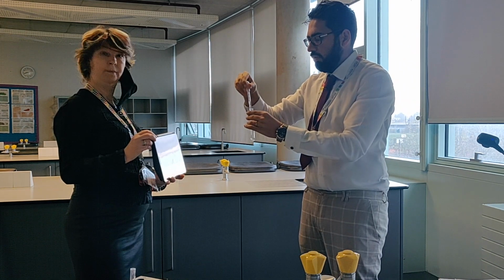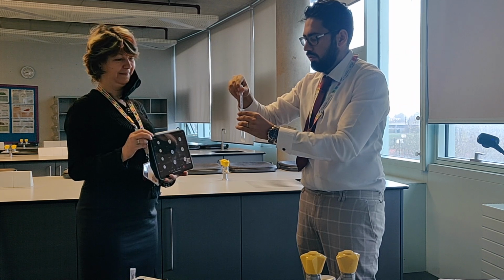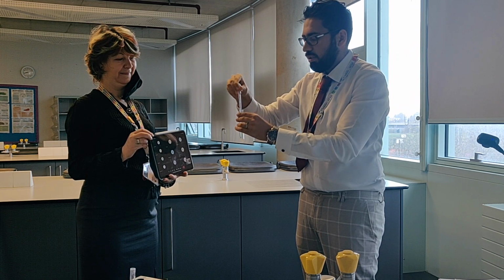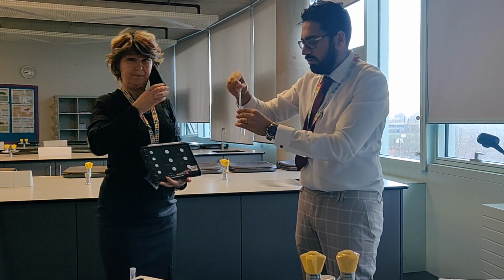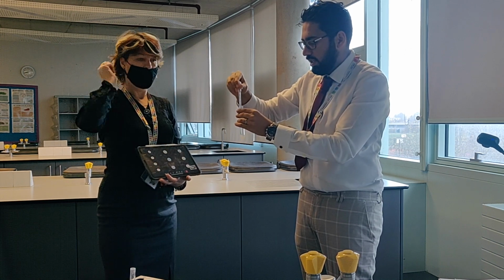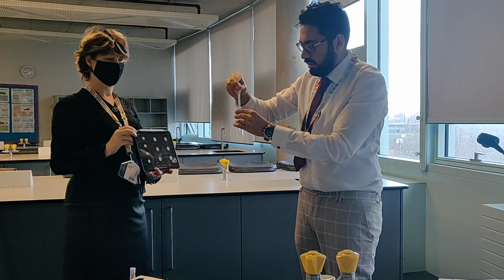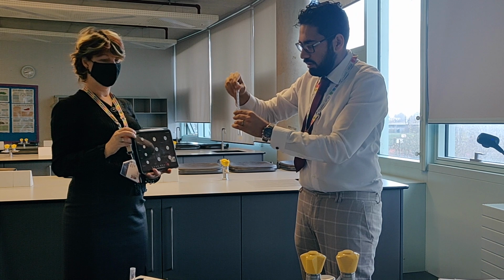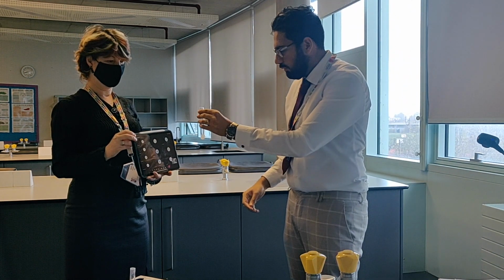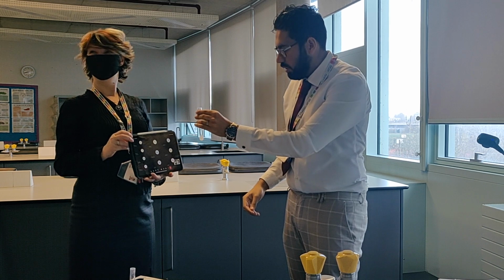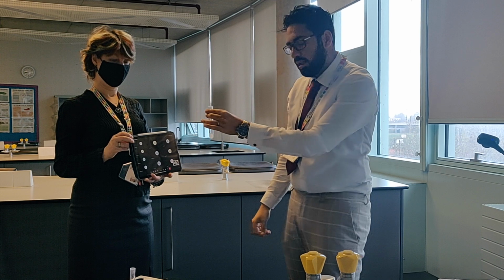Then we're going to continue to add it dropwise until it has completely reacted, until the sodium hydroxide is in excess. Again you can see there's a colour change, and it's gone to a cloudy white precipitate, once again.